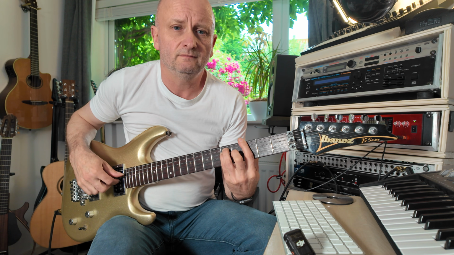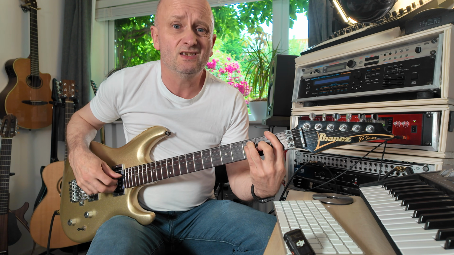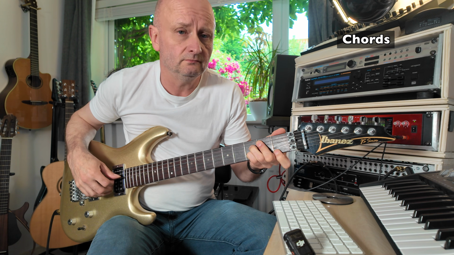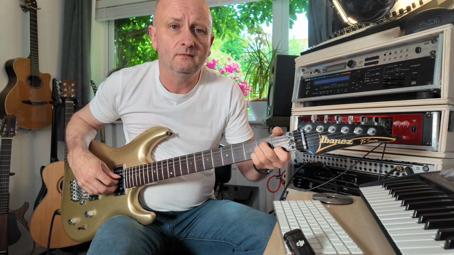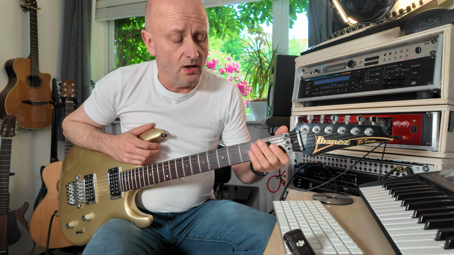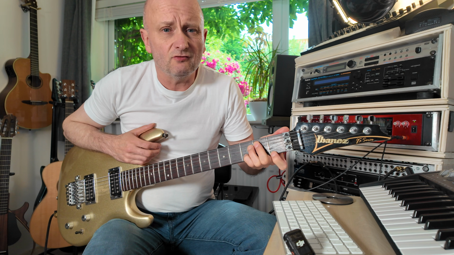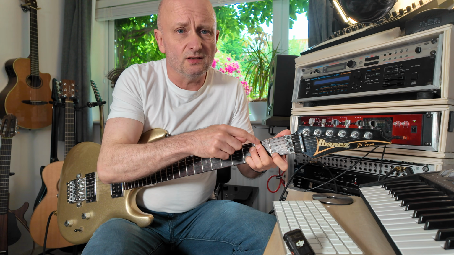I'm playing it with a classical finger style. This is an awkward chord coming up. That awkward chord, by the way, doesn't have to be awkward. I actually used this fingering in the video just because I wanted the bass note to sustain.